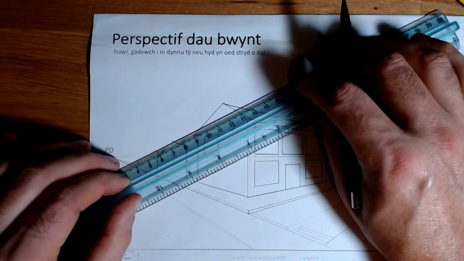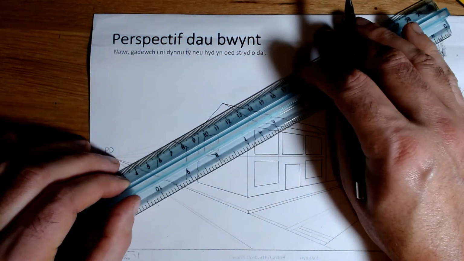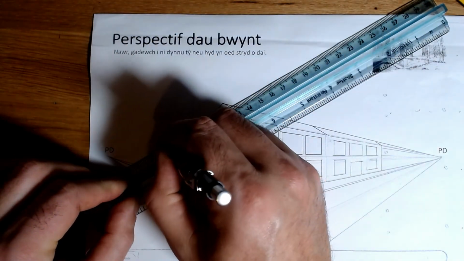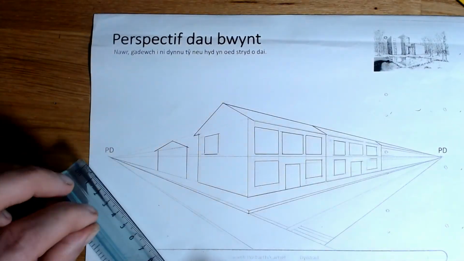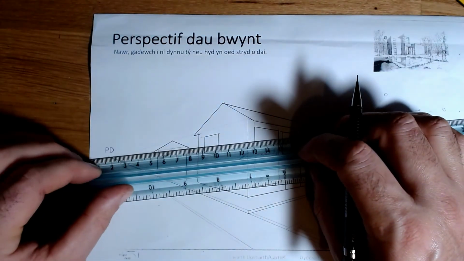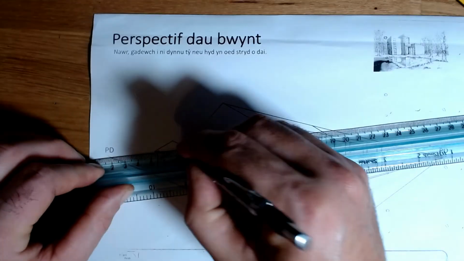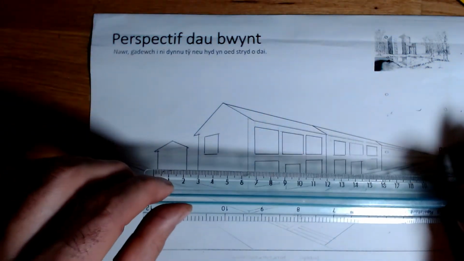Just draw in my roof. Like that. Just get these details in the corners right.